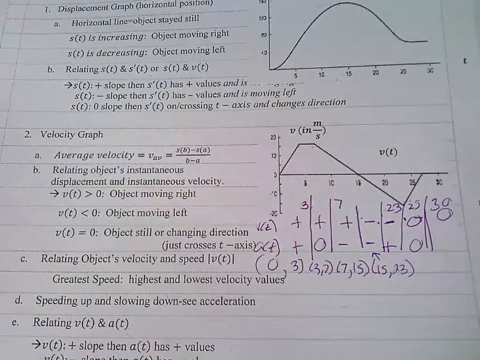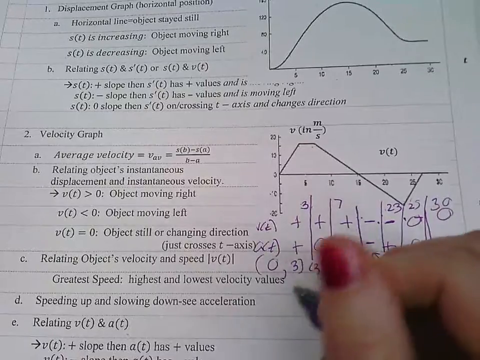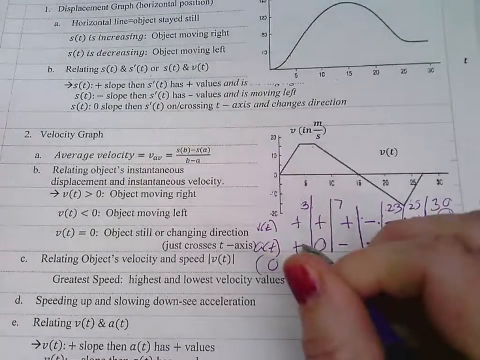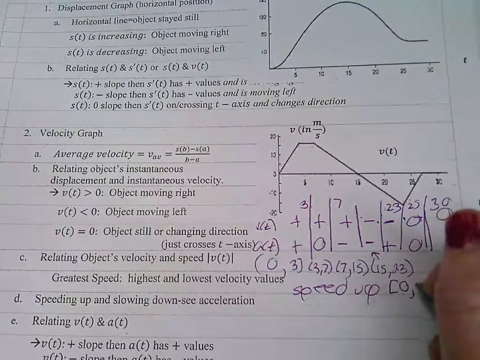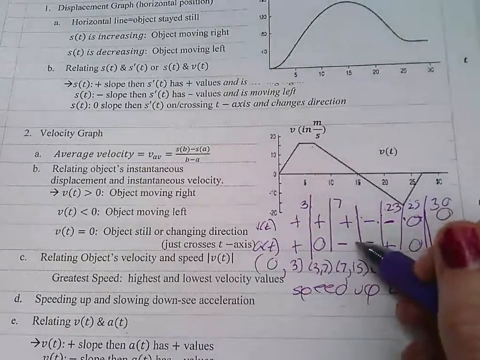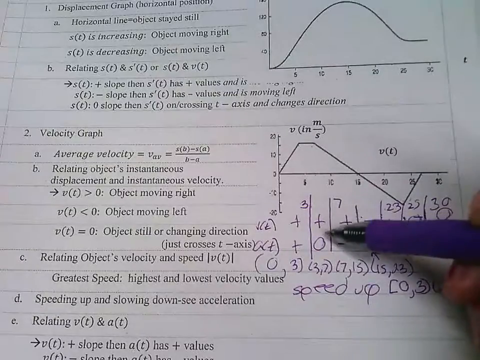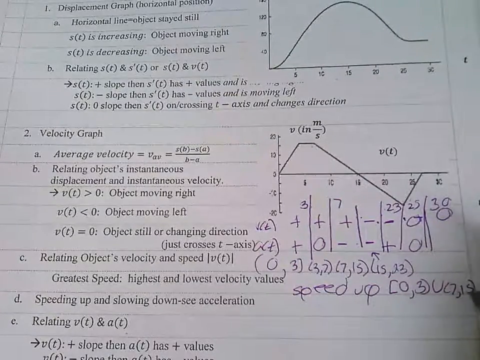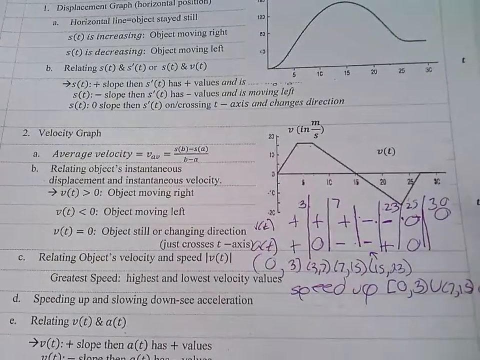Okay, so here, speeding up: well, the signs are the same. So from 0 to 3, union 7 to 15, union, and I think that's it.